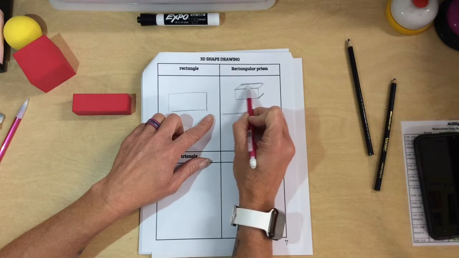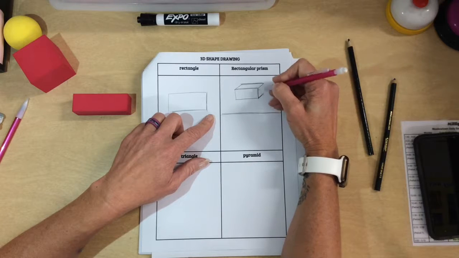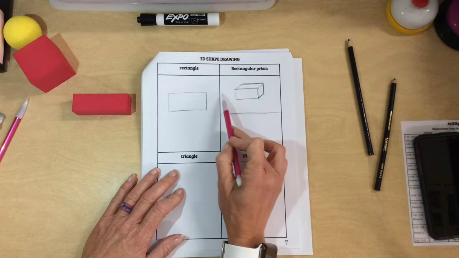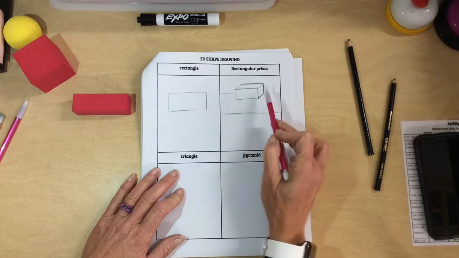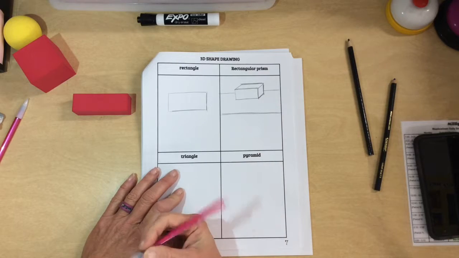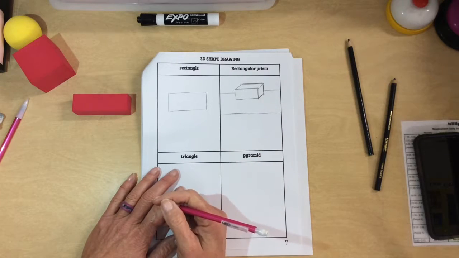And then you darken it once you get it in the right size. This side should be parallel to this side. Same thing. If you want to, you can draw a line, hit a bump, and jump. And now my rectangular prism is sitting on a table or something.